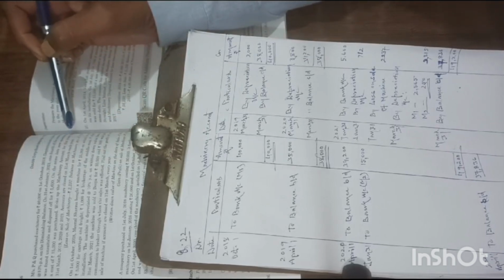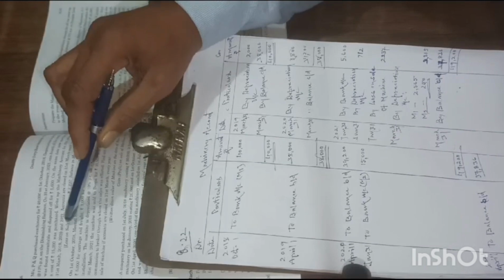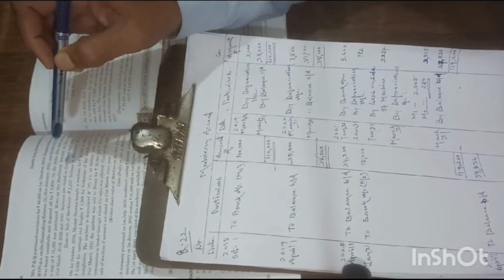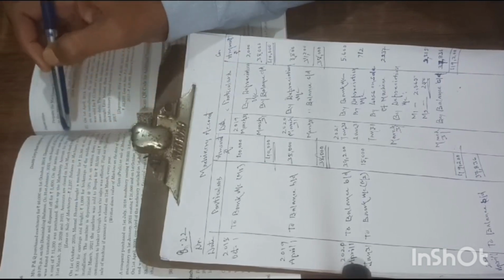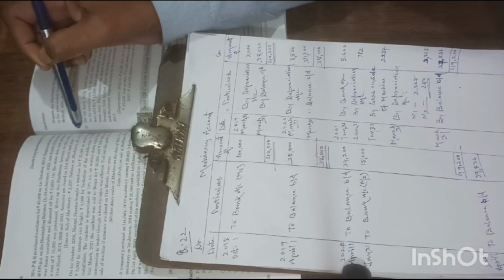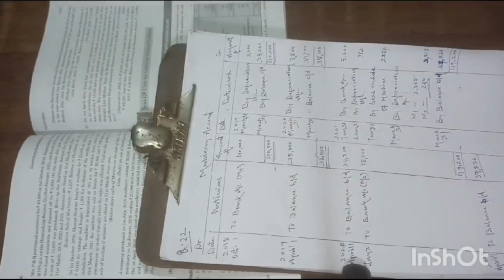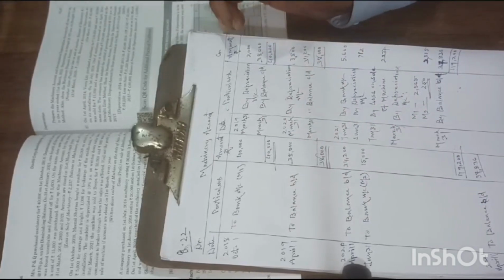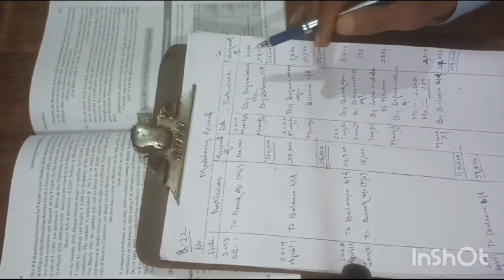On the same date, a new machinery costing rupees 15,000 was purchased. Write up the machinery account for the 3 years ended 31st March 2019, 2020 and 2021.